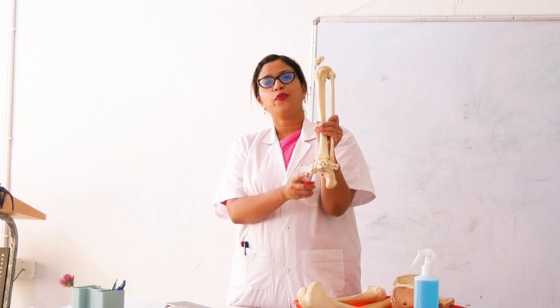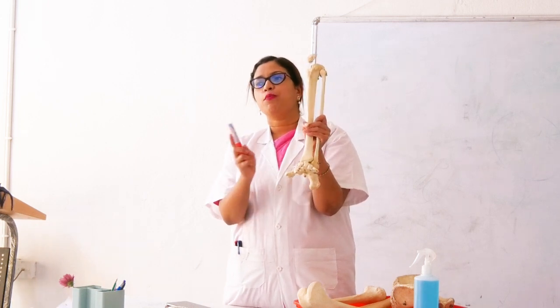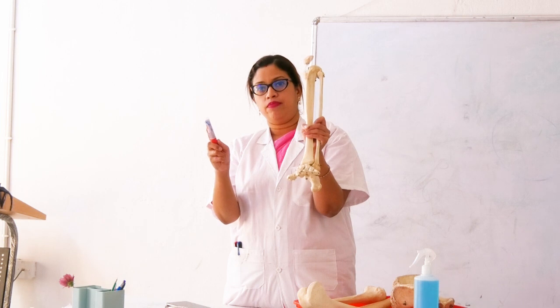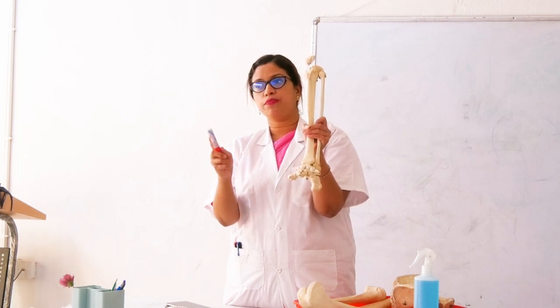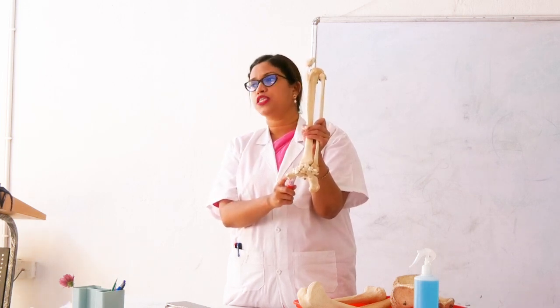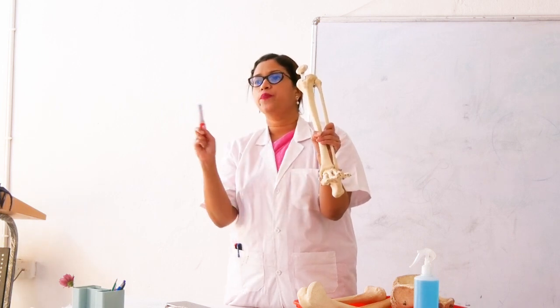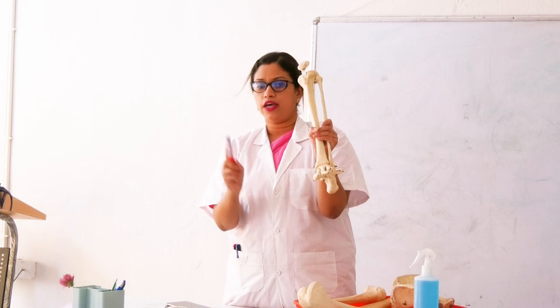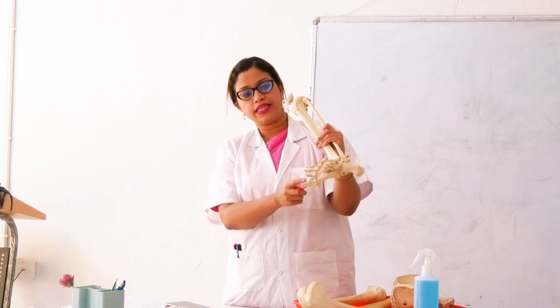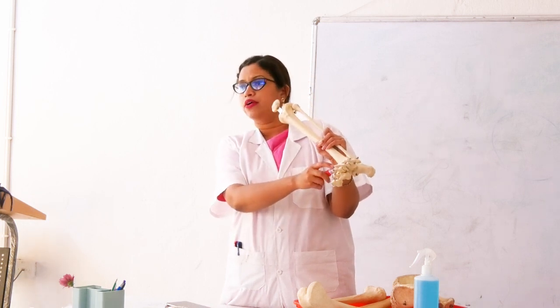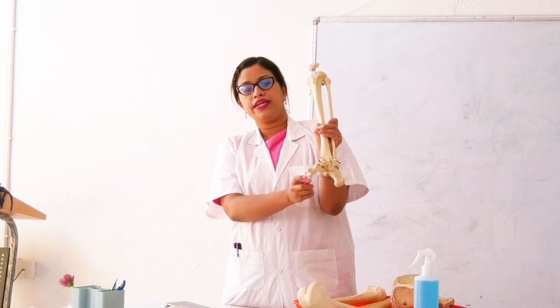I know you all will be confused. So see, the mnemonic is N and M. Letters N and M are proximal. So navicular will always be medial. And if you see the navicular, it looks like a half moon. So this is the navicular and this one is the cuboid. And these are the medial, intermediate and lateral cuneiforms.